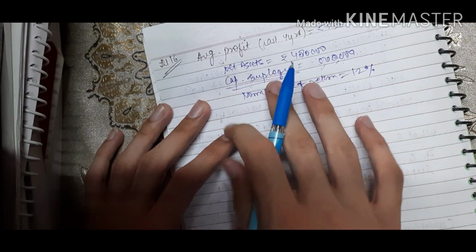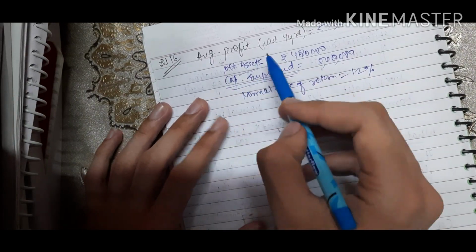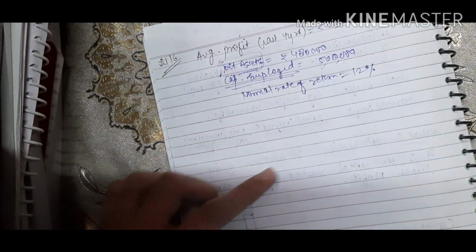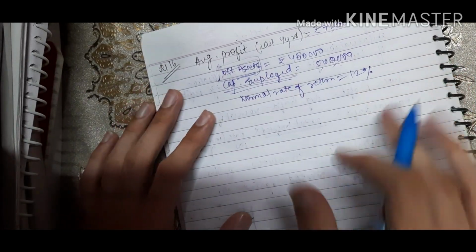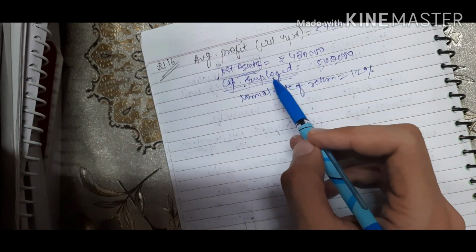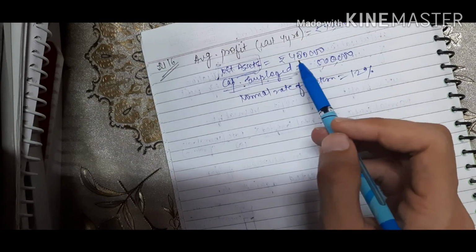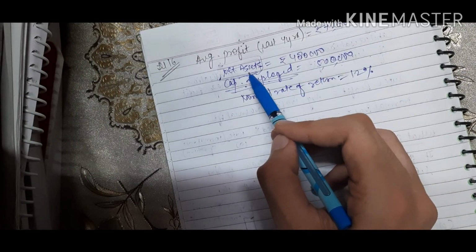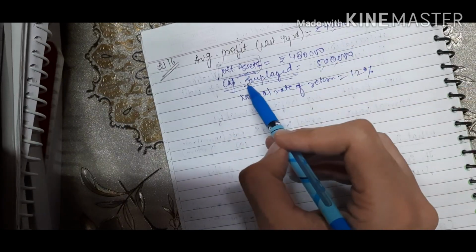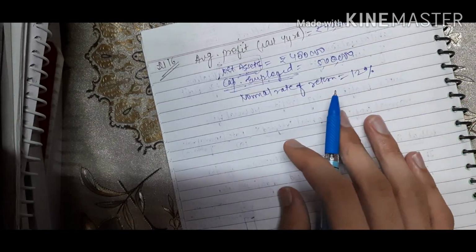One thing I want to add here, that if we don't have capital invested, then we use capital employed as capital invested. But if we have net assets, then we use this formula where capital invested is needed. Total assets minus current liabilities, right? So don't get confused, because in the last video I have told that capital employed and capital invested is the same. But if we don't have capital invested, but we have net assets, if in this question we don't have net assets as well as capital invested, then we will use capital employed in the place of capital invested, right?